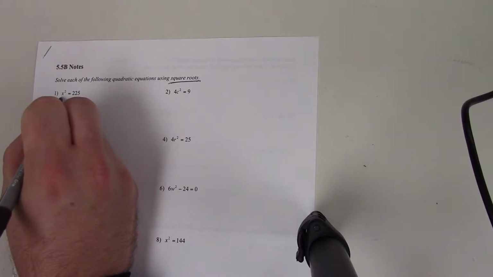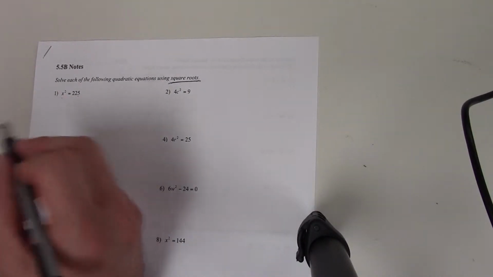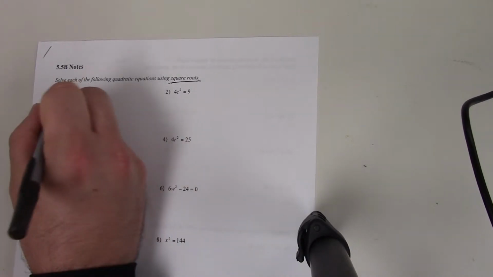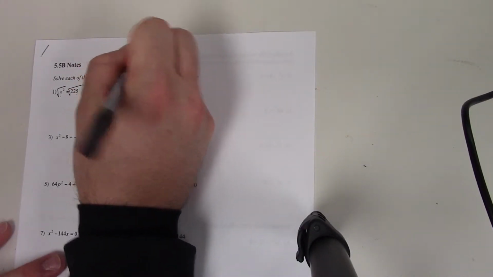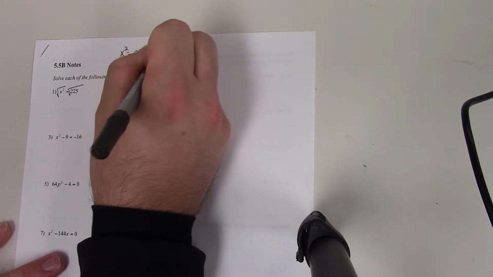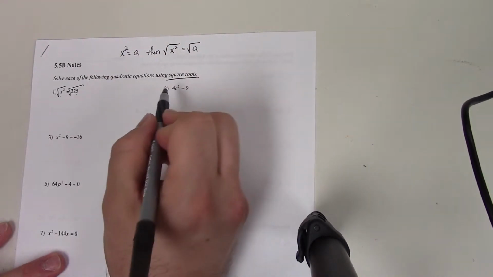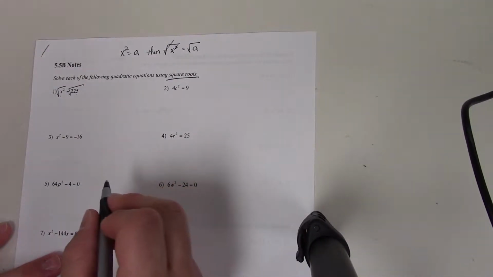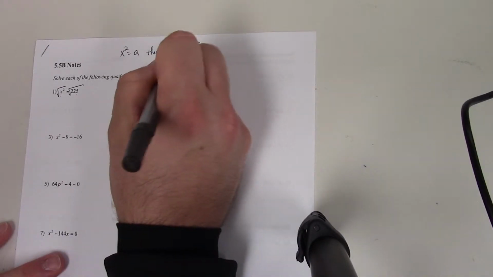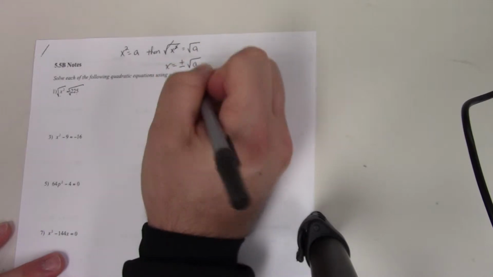use to say, well, if x squared equals 225, what is the opposite of x squared? To solve these problems, the opposite of x squared is to square root. And when I square root both sides, so maybe we should write that up top here. If x squared equals a, then the square root of x squared equals the square root of a. And what happens here is the x's, the square root and the square cancel each other out, and I get x equals, and here's the kicker, plus or minus the square root of a.